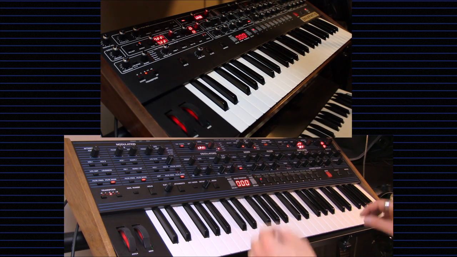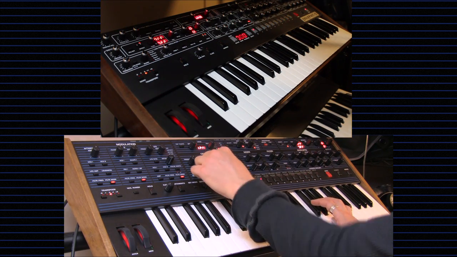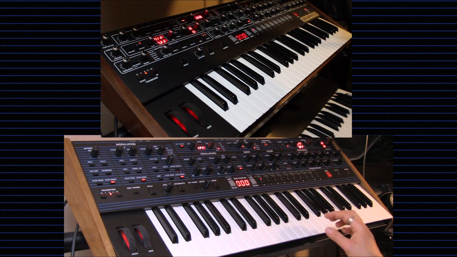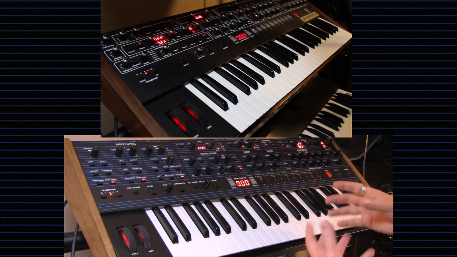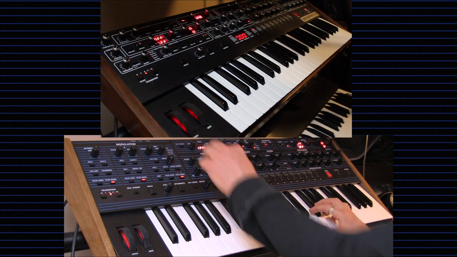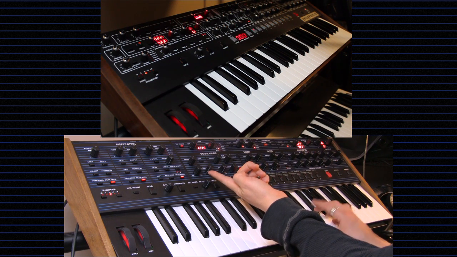Okay, so that is awesome. But let's figure out some things about pulse width. Pulse width, first of all, on the OB-6, I have turned all the way up. It obviously does not go to a pulse width of 100% because that would be silence. It does have 0%. I've turned it all the way down, nothing.